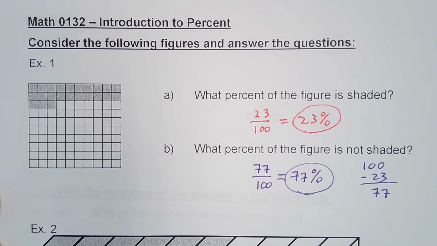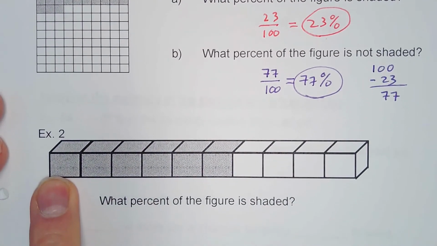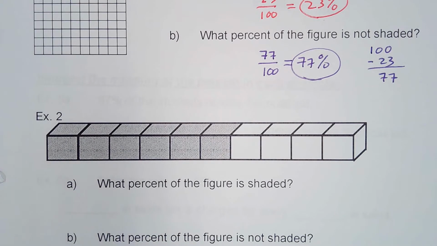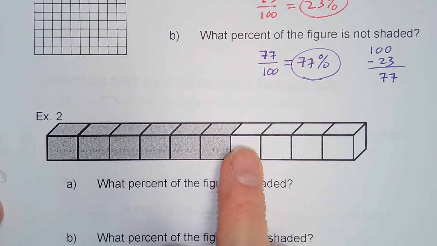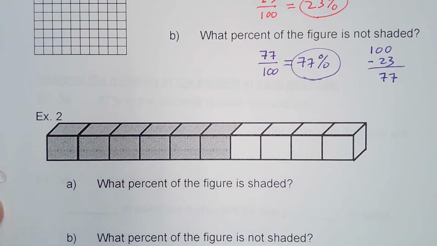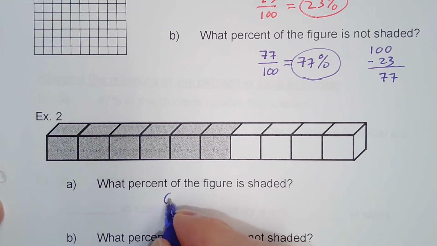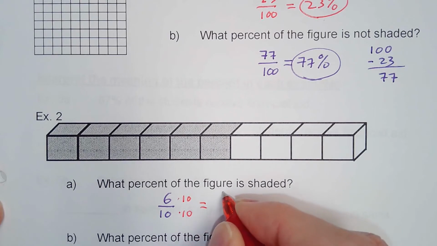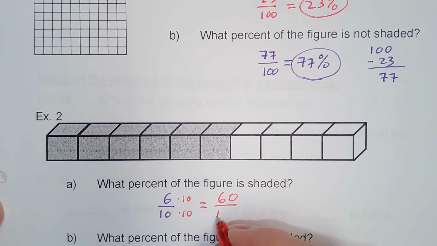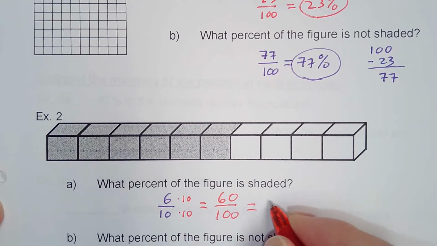Looking at problem number 2, we want to know what percent of the figure is shaded. So we've got 1, 2, 3, 4, 5, 6, 7, 8, 9, 10. There's 6 out of 10 shaded. If we multiply that top and bottom by 10, that would give us 60 out of 100, which would be 60%.